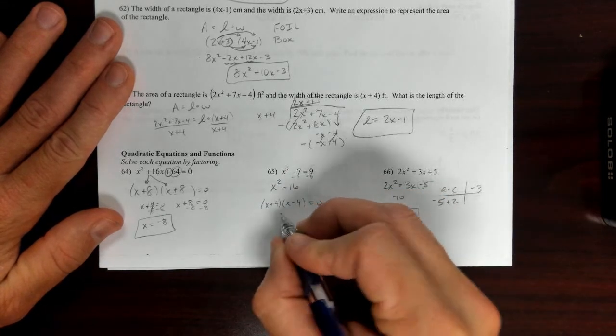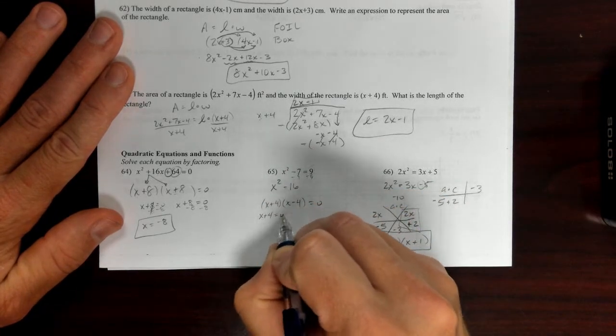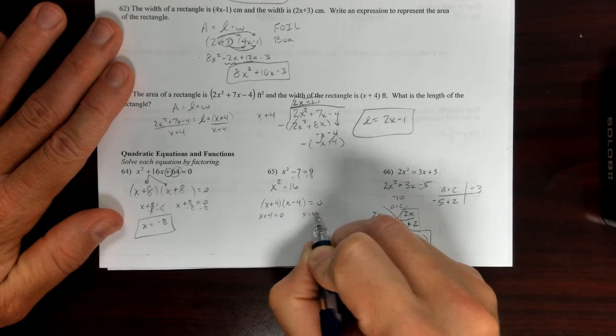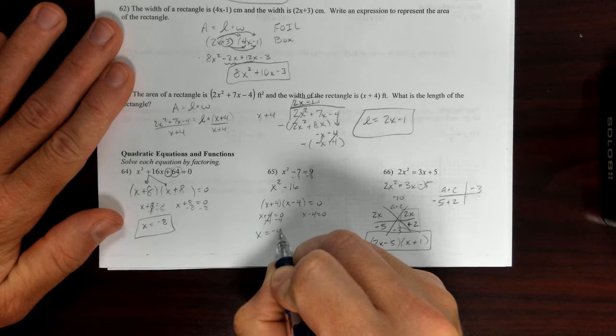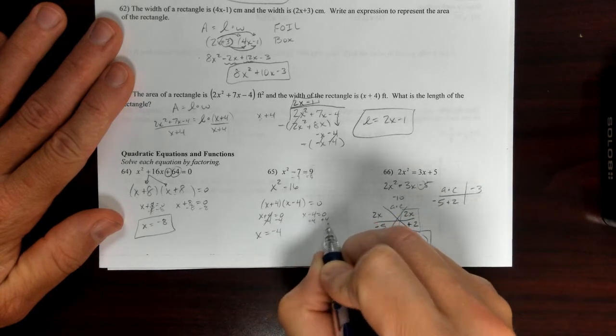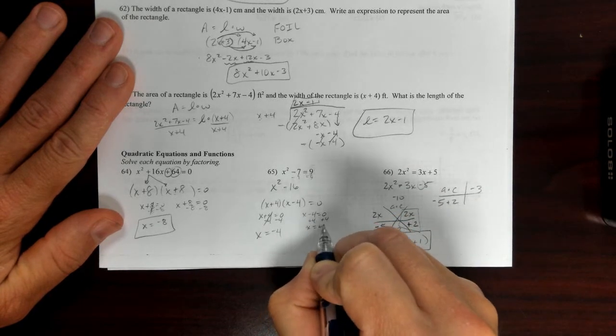Alright, now both of these are equal to 0, so we've got x plus 4 equals 0, and we've got x minus 4 is equal to 0. So let's subtract 4 here and get x is equal to negative 4. Let's add 4 here and we get x equals positive 4.